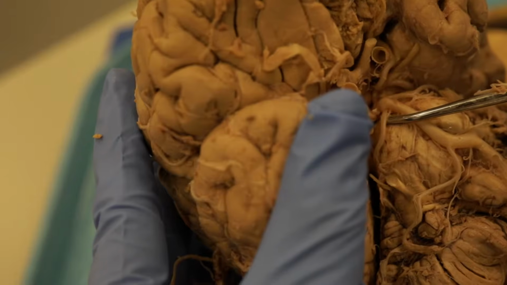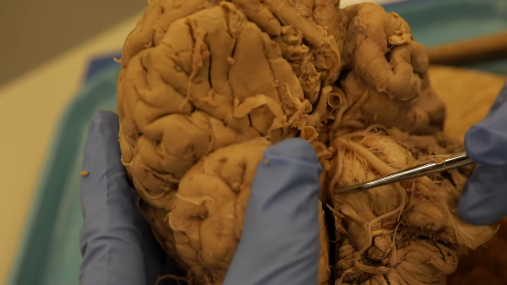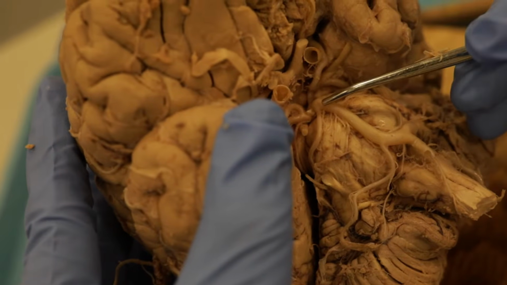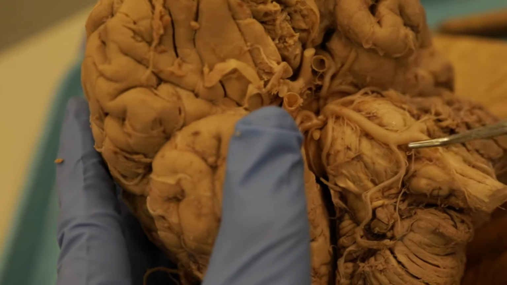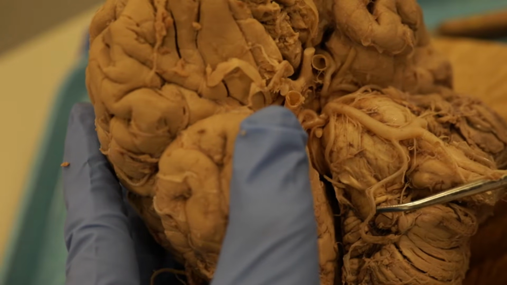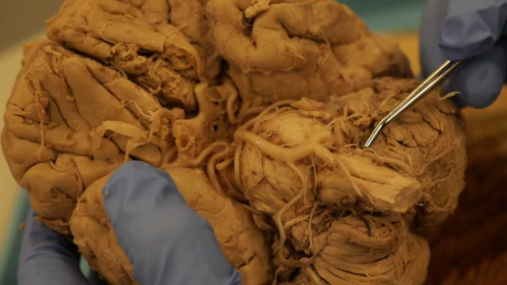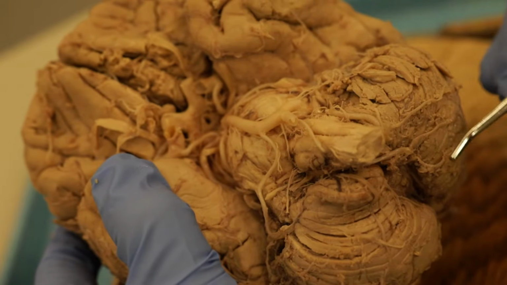So the superior cerebellar artery is going back here to supply the superior portion of the cerebellum. Okay, so we've seen the three blood vessels here that supply the cerebellum. SAP, superior cerebellar artery, anterior inferior cerebellar artery, and we couldn't really see much of it here, but the pica is down here, the posterior inferior cerebellar artery supplying the undersurface.